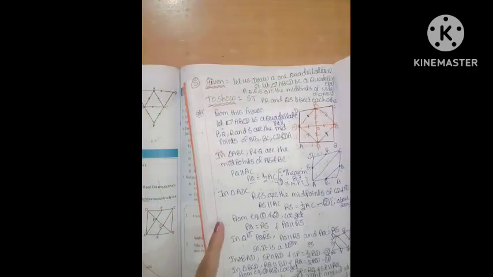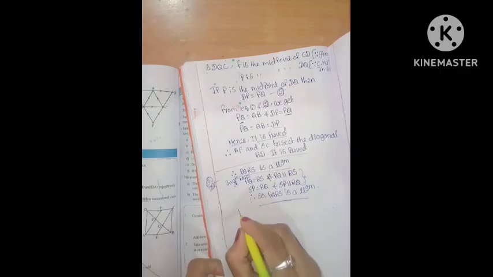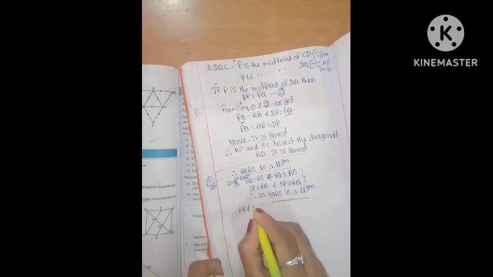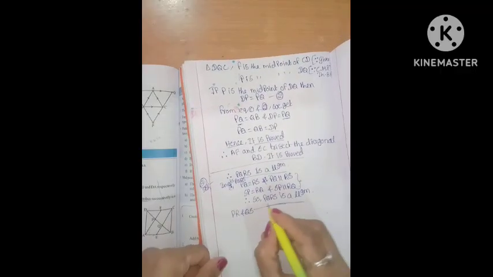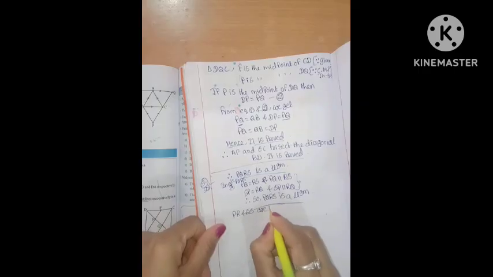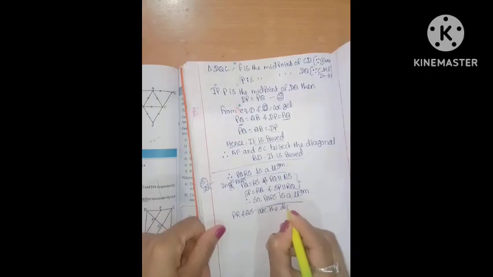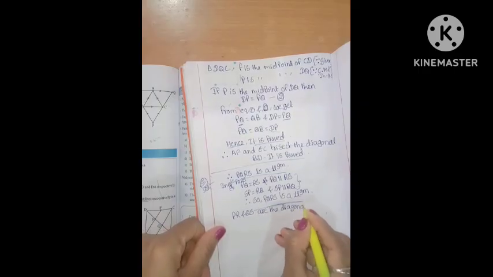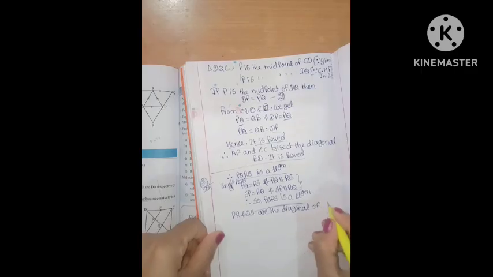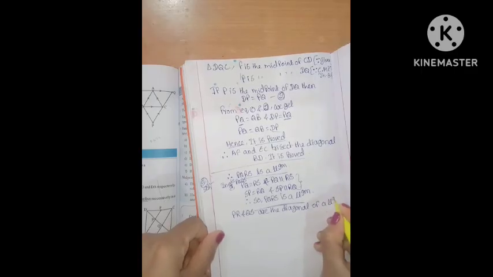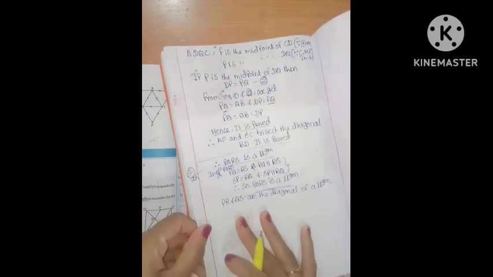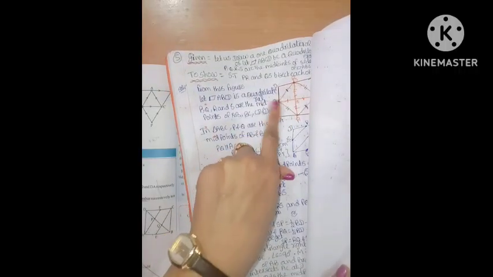Is it over? PR and QS are the diagonals of the parallelogram. These two are the diagonals.